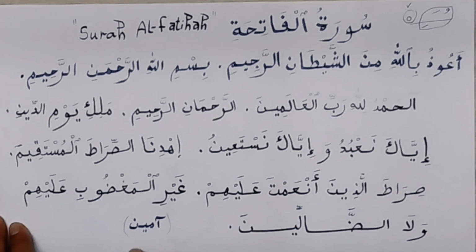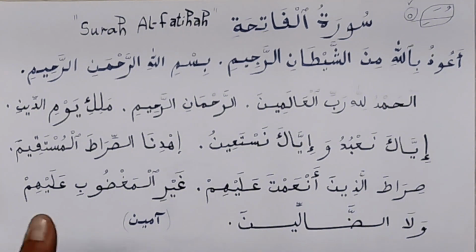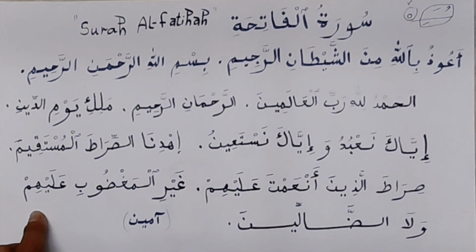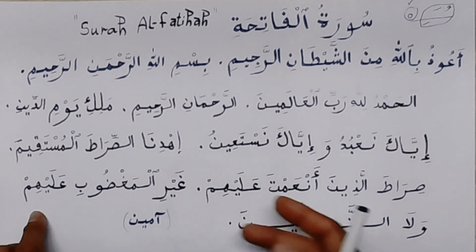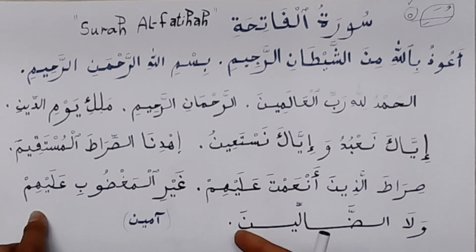So there are two versions of pronouncing Ameen. You can pronounce it Ameen, like the proper noun Ameen, or Ameen with 6 harakat. Later we are going to study what harakat means, 6 harakat, 2 harakat, 4 harakat.